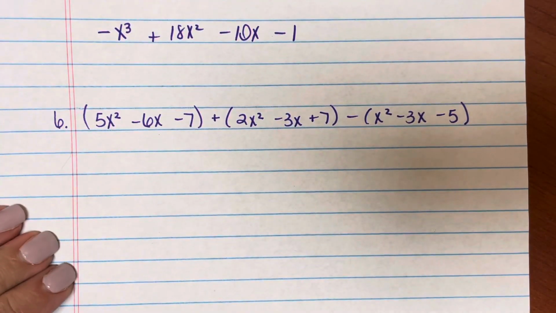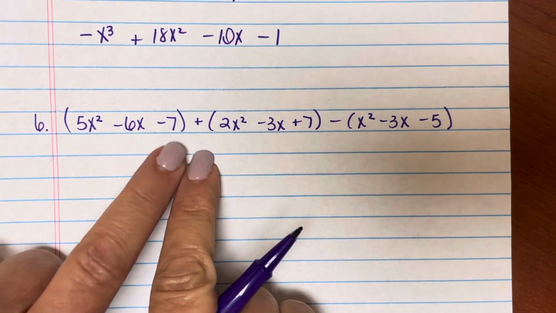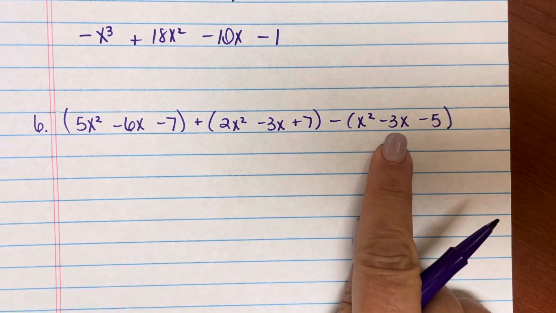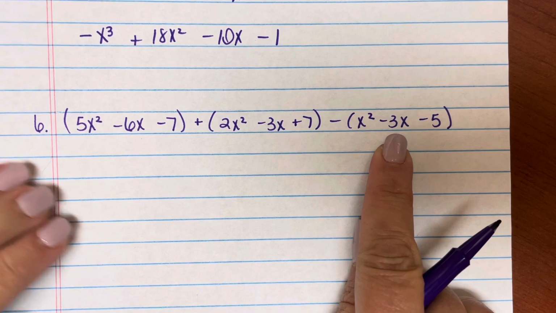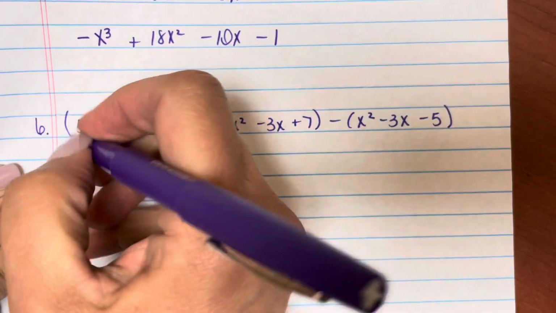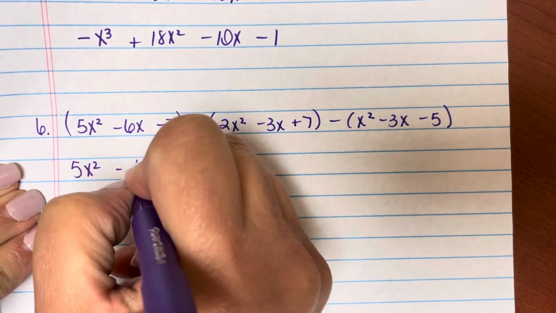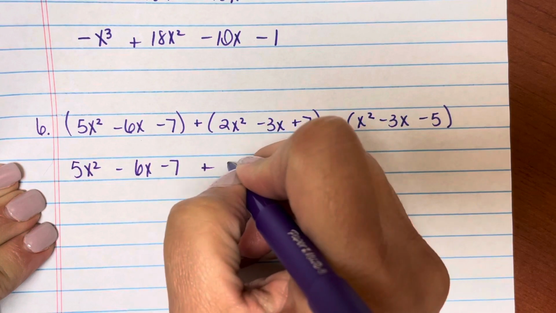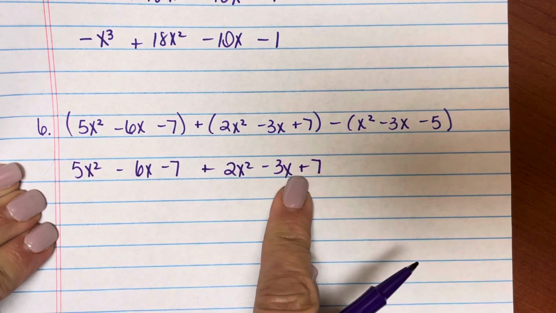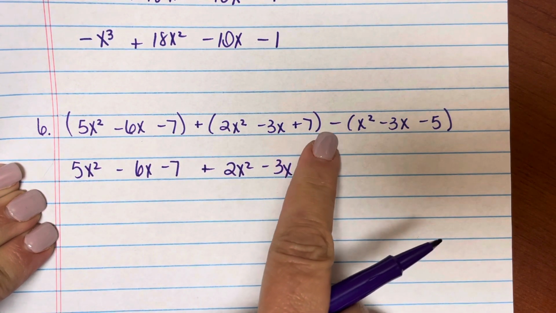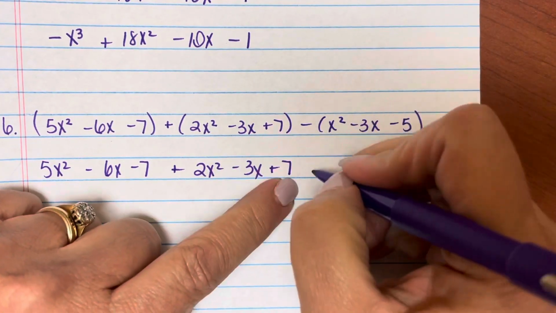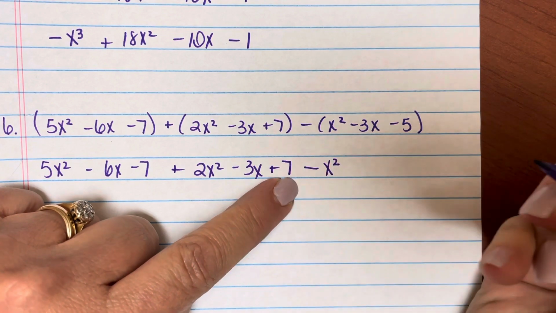Number 6. We have an algebraic expression added to another algebraic expression, subtracting a third algebraic expression. So to do this, I'm going to rewrite it and change my subtraction. So 5x squared minus 6x minus 7 plus 2x squared minus 3x plus 7. None of that changes because it's addition. The subtraction changes things. I'm subtracting x squared, so we write that subtract x squared.